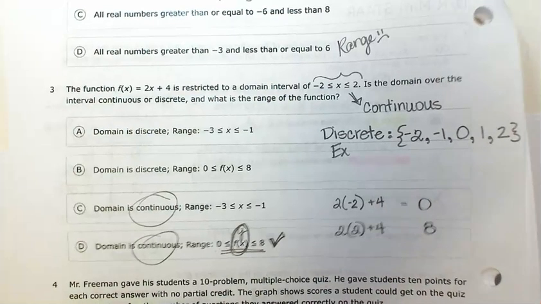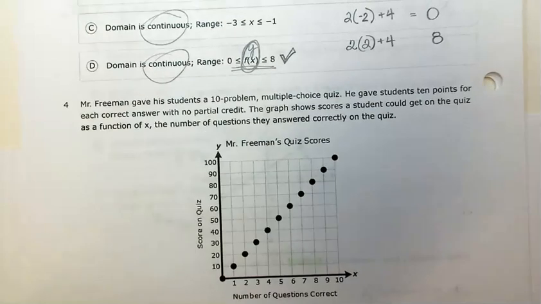Okay, let's look at number 4. Mr. Freeman gave his students a 10-problem multiple choice quiz. He gave students 10 points for each correct answer with no partial credit. That's important. The graph shows scores a student could get on the quiz as a function of x, the number of questions they answered correctly on the quiz.